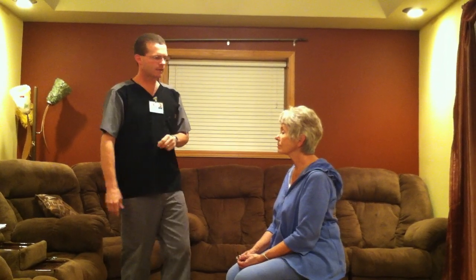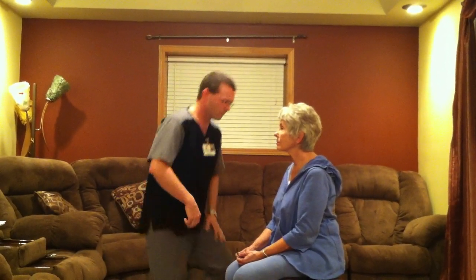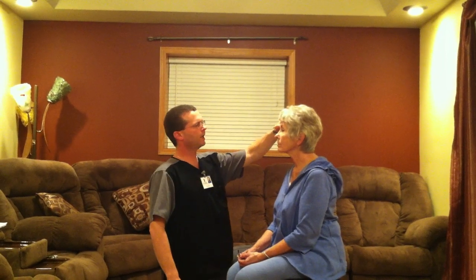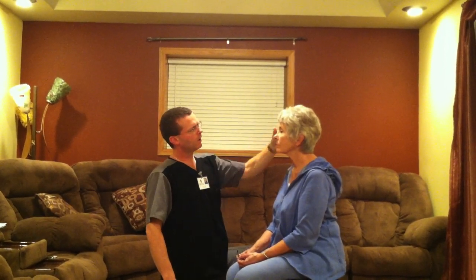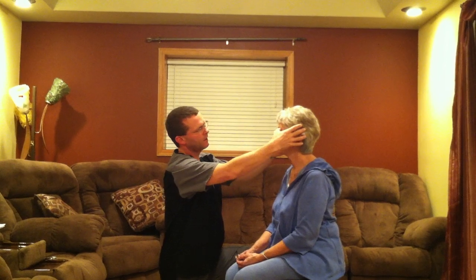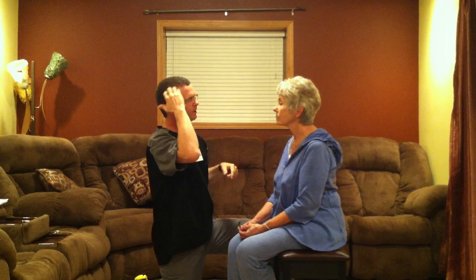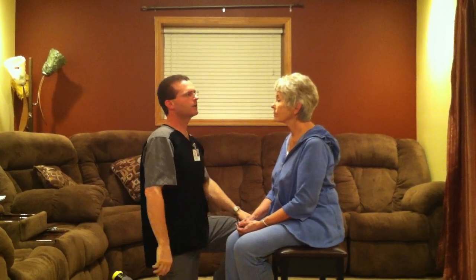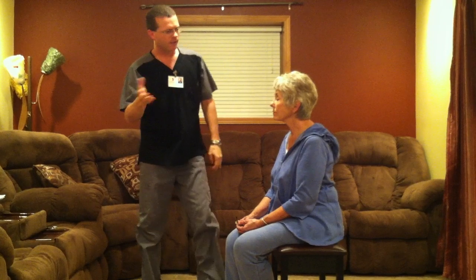Moving on to the eye exam, we'll inspect the upper eyelids and the lower eyelids bilaterally, and the conjunctiva, noticing any redness, swelling, any drainage that may be present. We'll inspect the eyebrows and eyelashes for hair distribution, making sure the hair is distributed across the whole eyebrow area and eyelash.